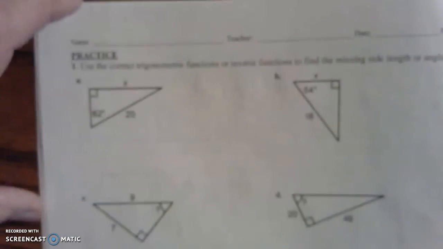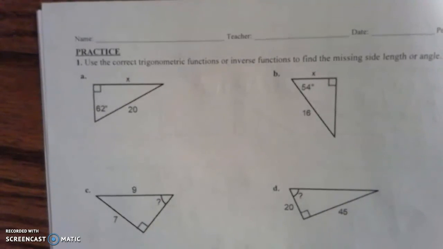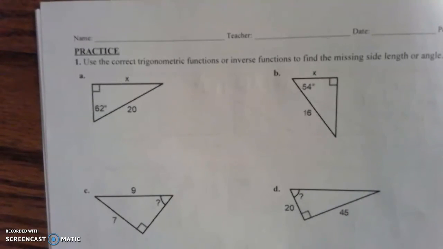Okay, this is your homework. I will post answers and you can see if you're getting it right. But you want to make sure you're getting it right.